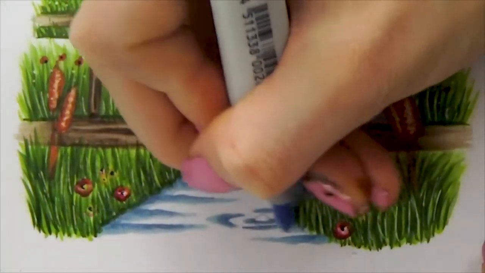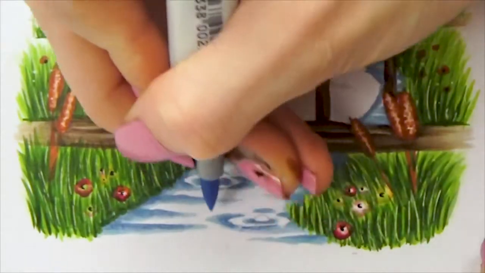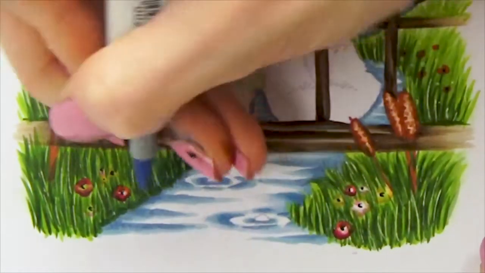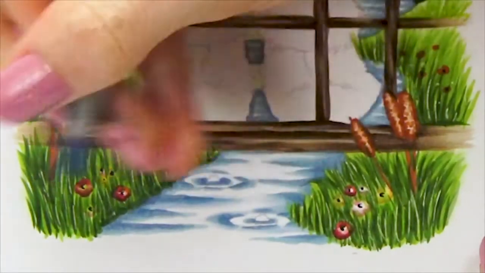B41 is next. And you can see we're coming over what we've done previously and again pulling that further out, starting to get that coverage over the paper.